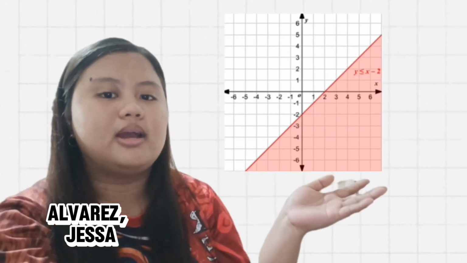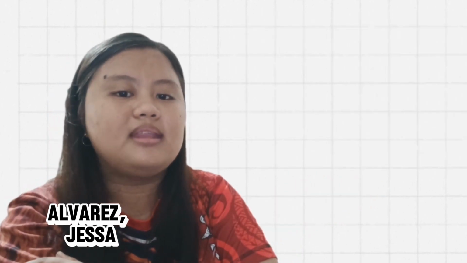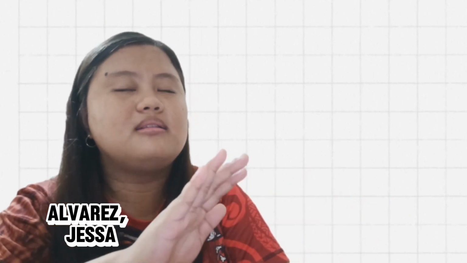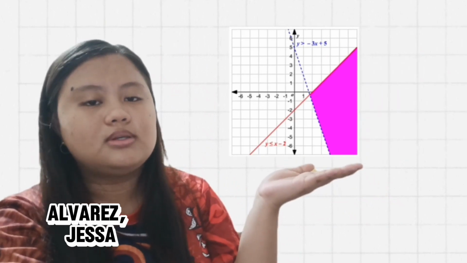Similarly, draw a dashed line for the related equation of the second inequality, y is greater than negative 3x plus 5, which has a strict inequality. The point 0, 0 doesn't satisfy the inequality, so shade the half that does not contain the point. The solution is the intersection region of the solutions of the 2 inequalities. So, this is the result.